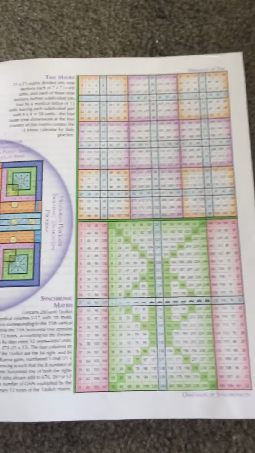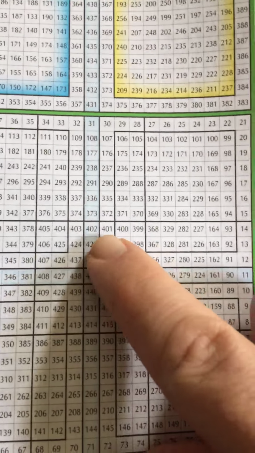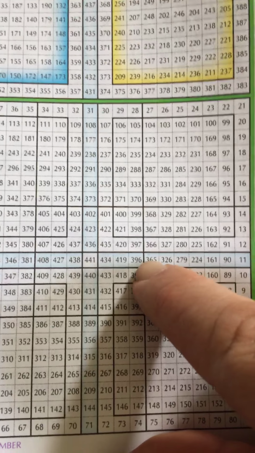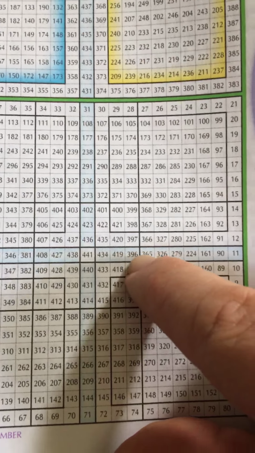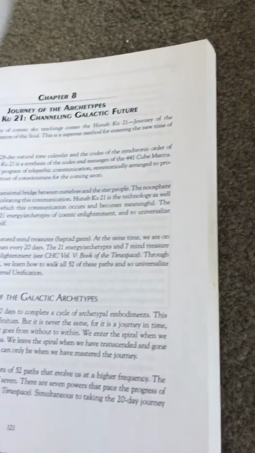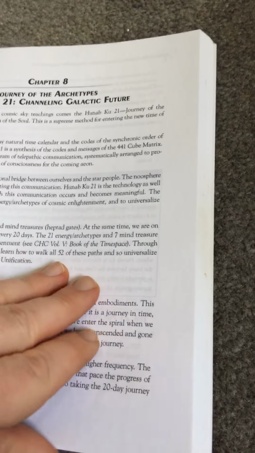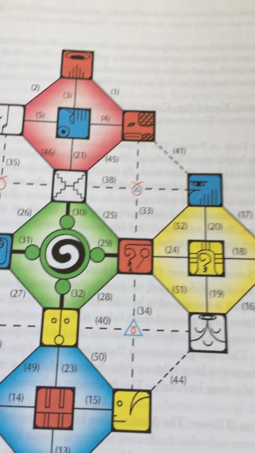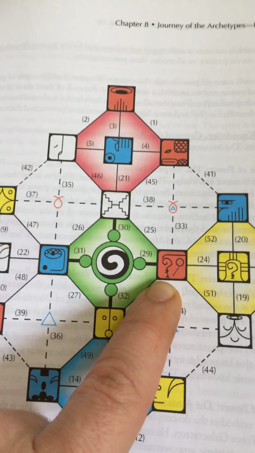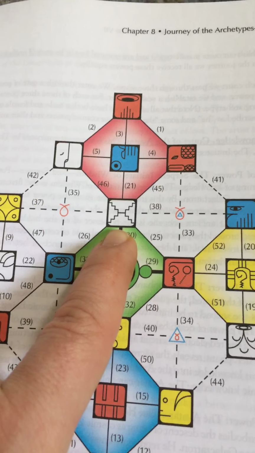We look on here, that's 402. That's in the inner core time. There's 396. Key coordinates. We can look at the galactic archetypes. Essentially, that's where 396 is, the red Earth. 402, the white mirror.